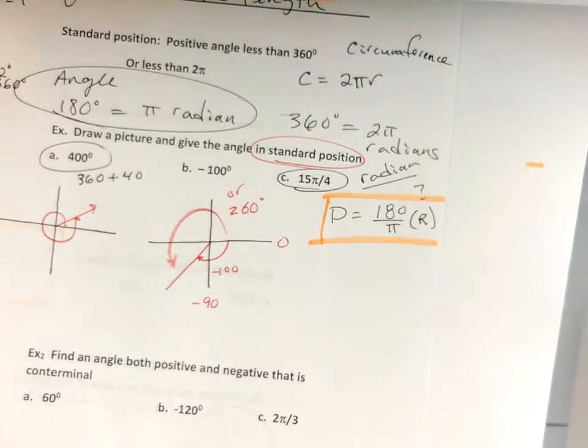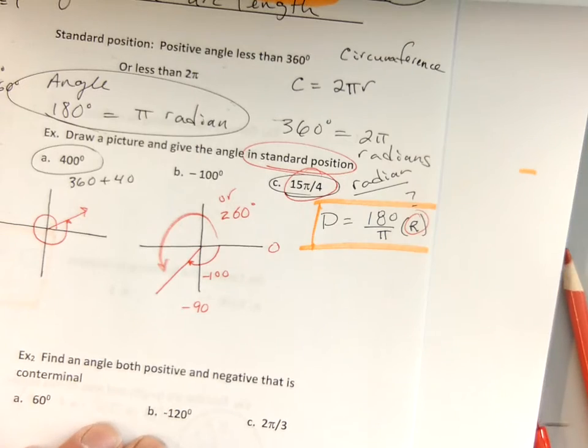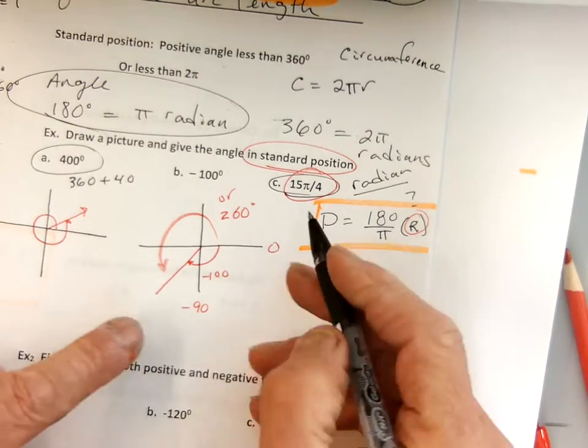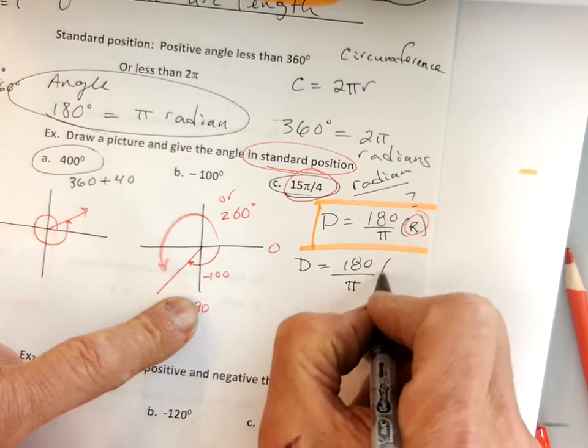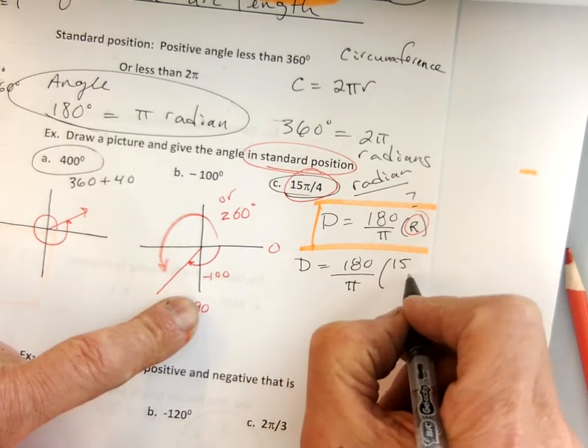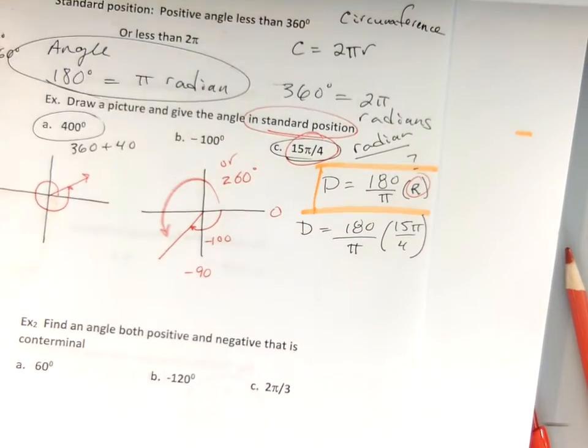So how does this formula work? I'm going to take this number, put it there. My degree is equal to 180 over pi times my 15 pi over 4. I like degrees. I'm comfortable with degrees. You guys agree?